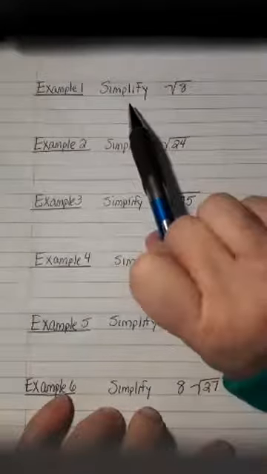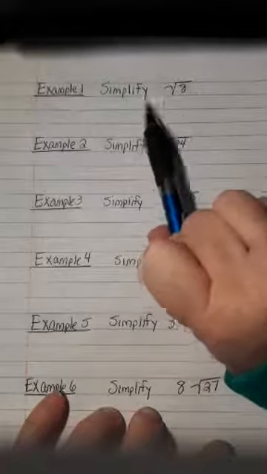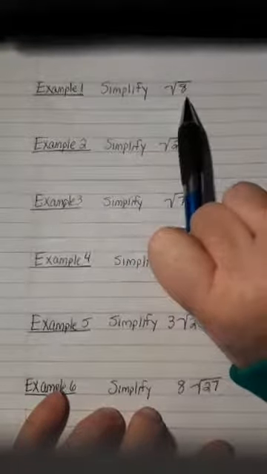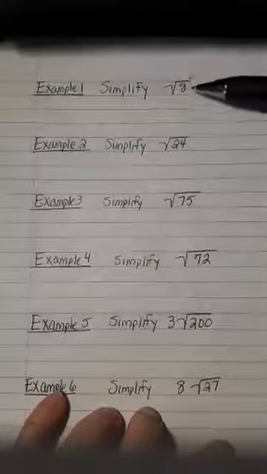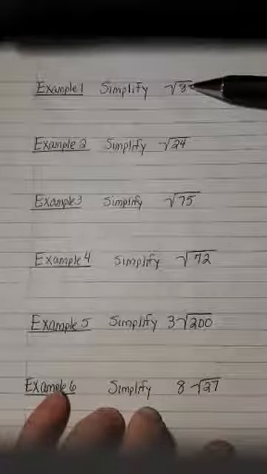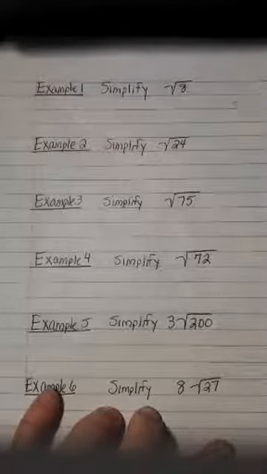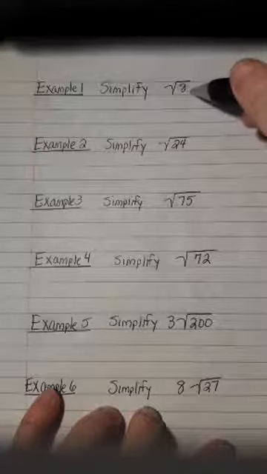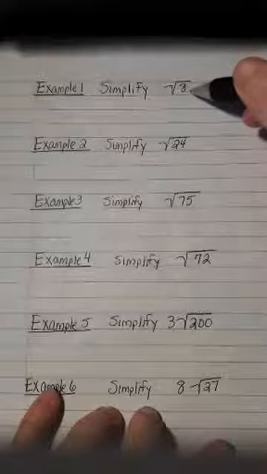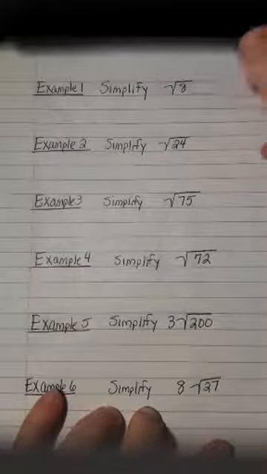So we're going to be simplifying the square root of 8. When you simplify the square root of 8, remember what you're doing is looking for the largest factor of 8 that's a perfect square. The definition of perfect square and some of the perfect squares we talked about is at the first part of this video. So think of the factors of 8.